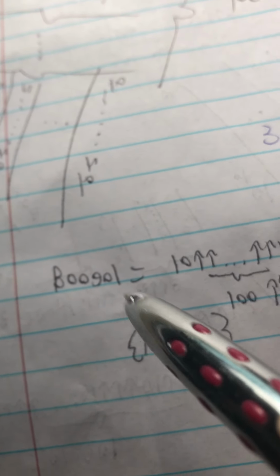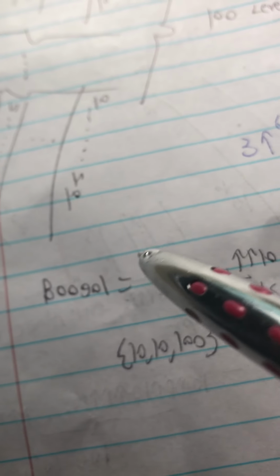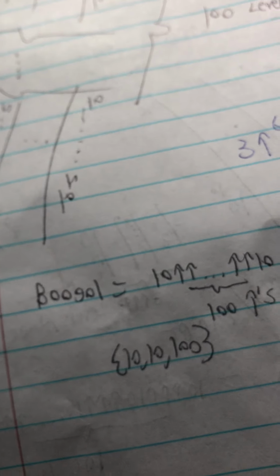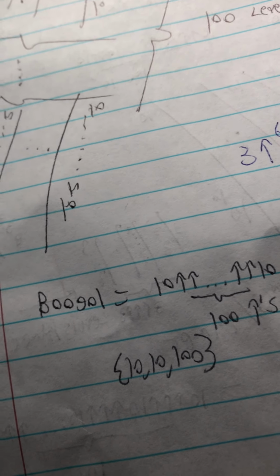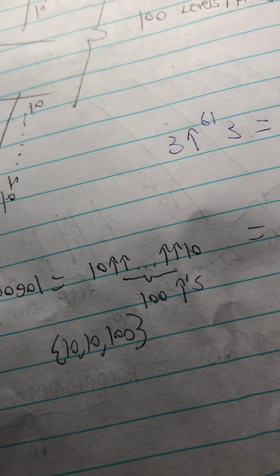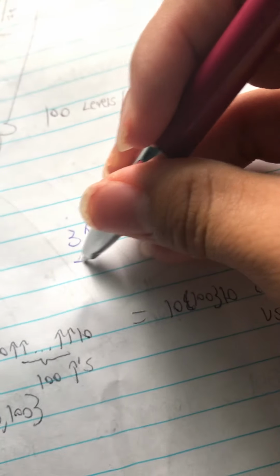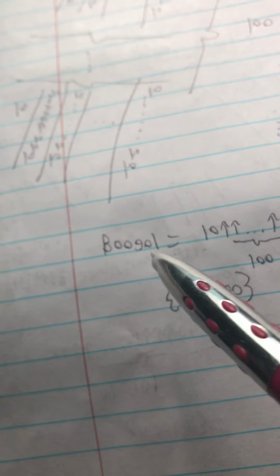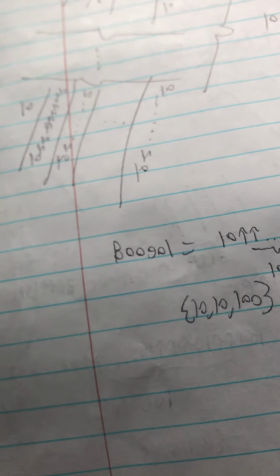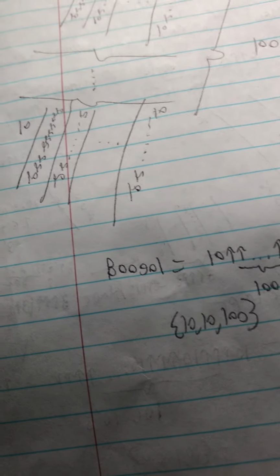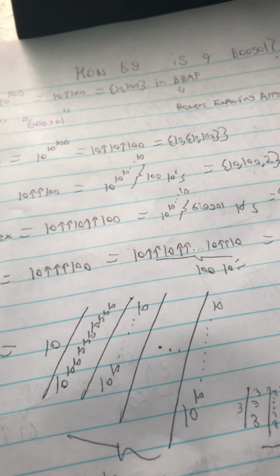So this is how big Boogol is. Boogol is a very huge number that is on a much higher level than a googolplex and a googol. Boogol is much bigger than most normal Googol numbers. Of course, this number is still smaller than G2. So there you go. Boogol is still a very big number. Of course, you cannot write all the digits down, because it would be bigger than the observable universe if you wrote it on a piece of paper.